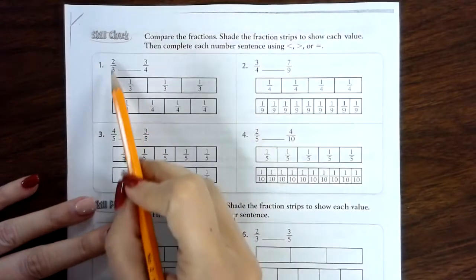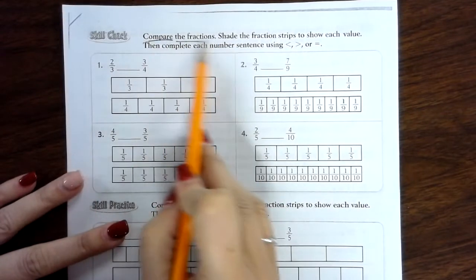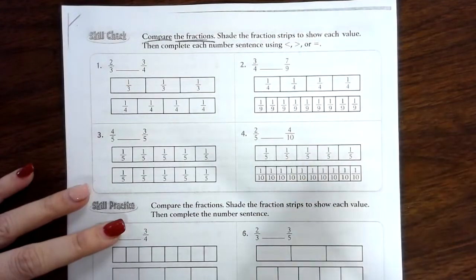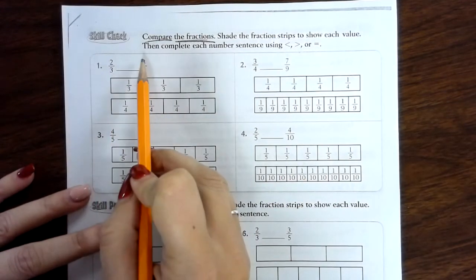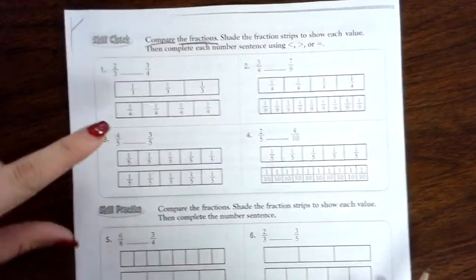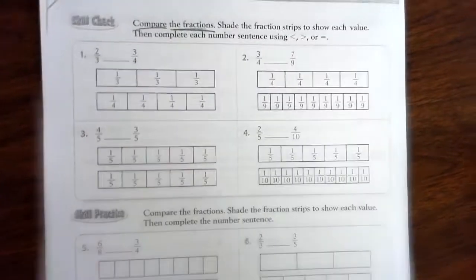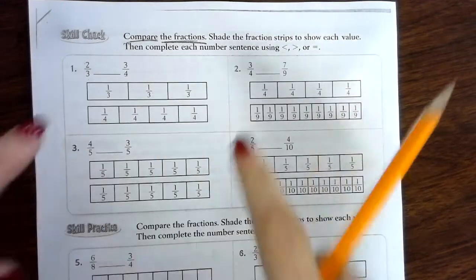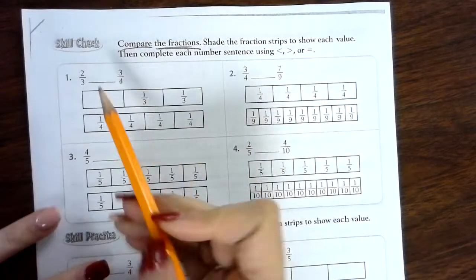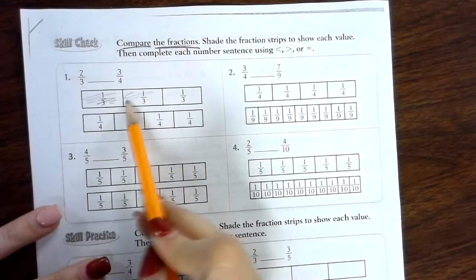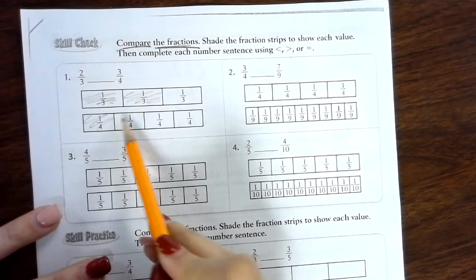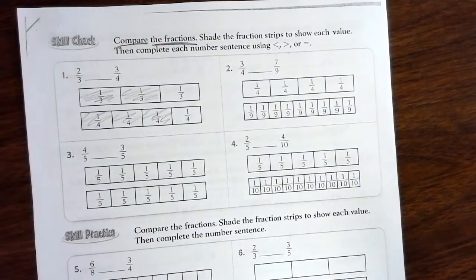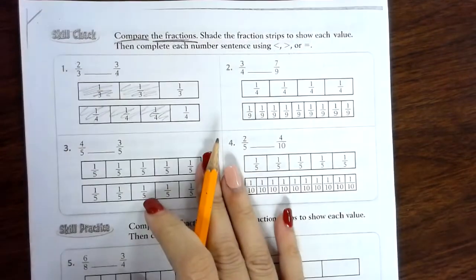Okay, so here we have 2/3 and 3/4, and we are comparing the fractions. We're trying to figure out which one is bigger or smaller: less than, greater than, or equal to. Well, if I had a picture, I could absolutely, if I had 3 sections, but your candy bars have to be the same size, and they are, I could color in 2 out of the 3, color in 3 out of the 4, and see which one is colored in more, okay? But what if they don't give me pictures?